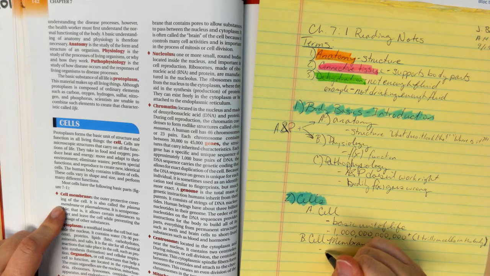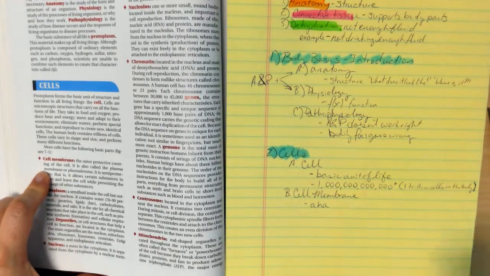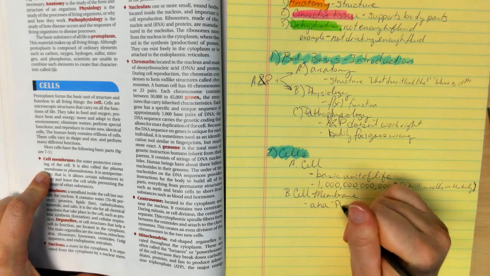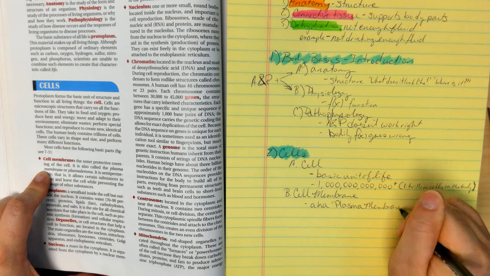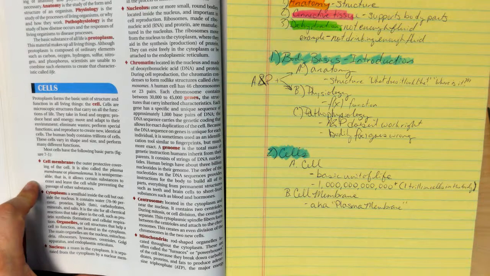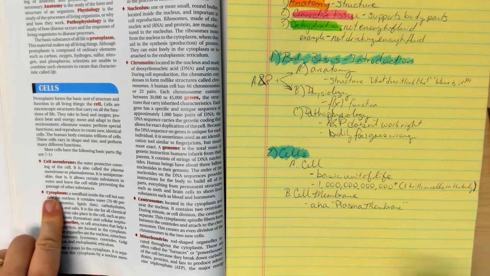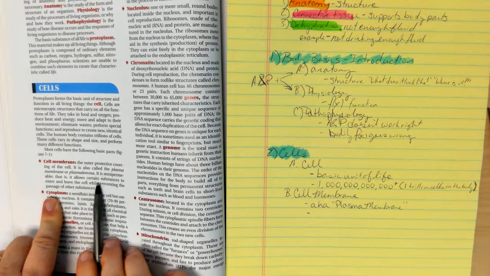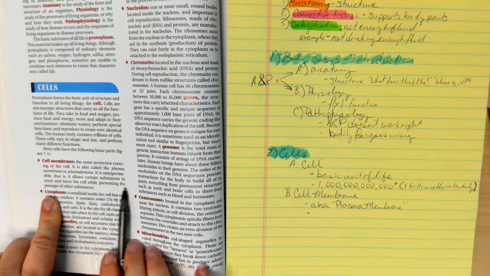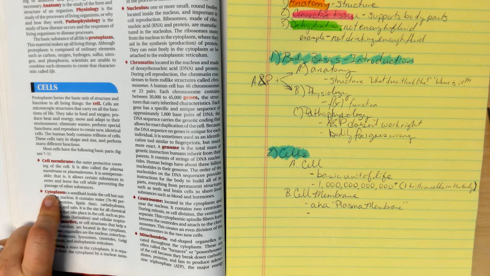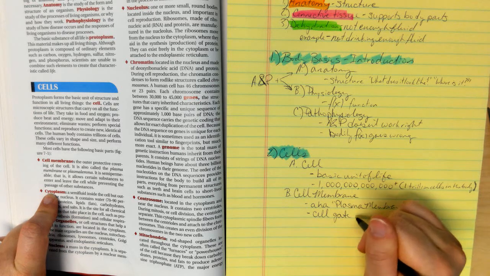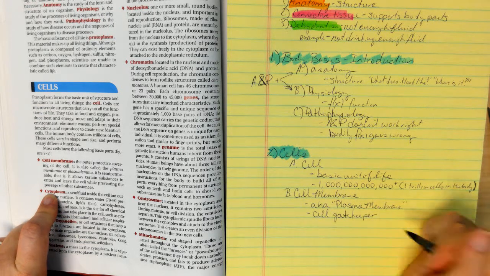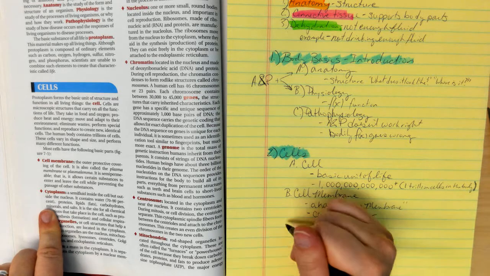So let's put also known as, AKA, plasma membrane, right? Okay, and this is a gatekeeper, so it controls, it says it allows certain substances to enter and leave the cell while preventing the passage of other substances. So this is your gatekeeper. This is your cell gatekeeper. Okay. Then you have cytoplasm.